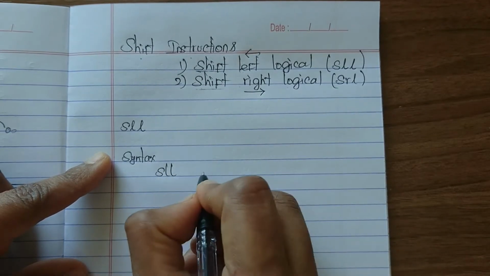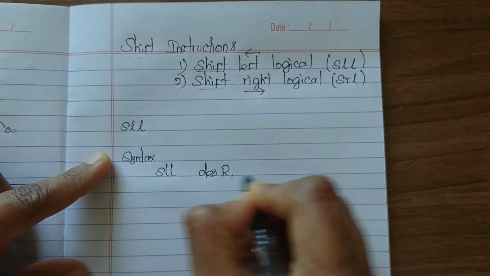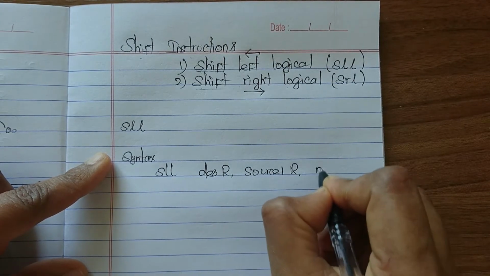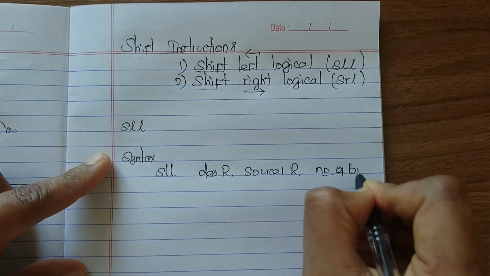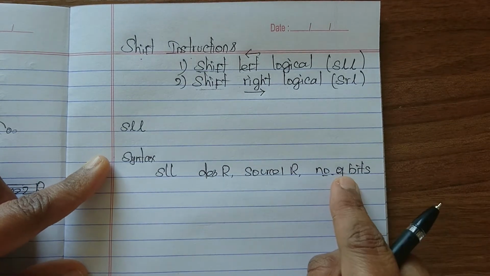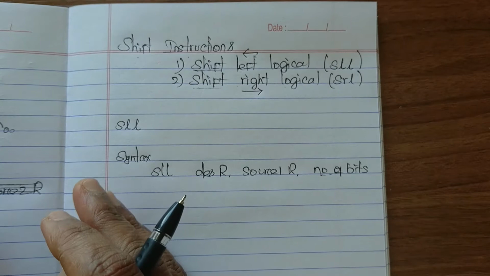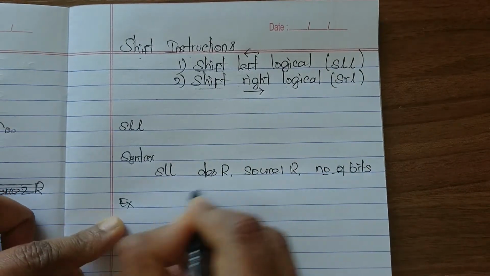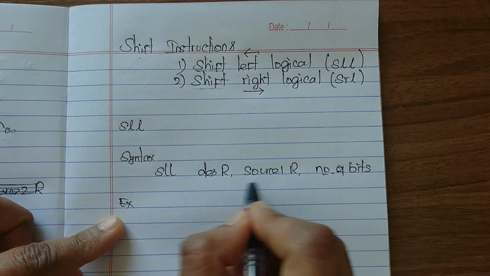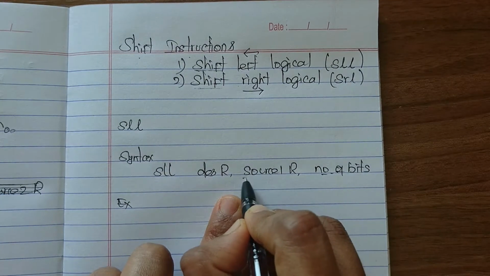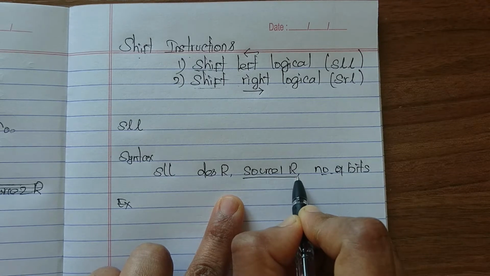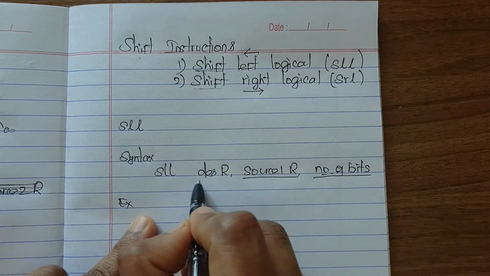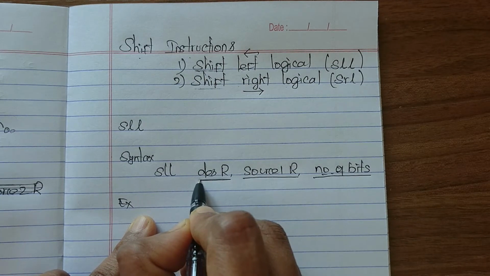Write the opcode, then the destination register, then the source 1 register, and then the number of bits. How many bits do you want to shift? You want to shift the content 1 bit to the left side or 5 bits to the left side, something like that. Let's see one example of how the shifting will be done. The content of the source register will be shifted this many bits to the left side, and the result will be stored in the destination register.